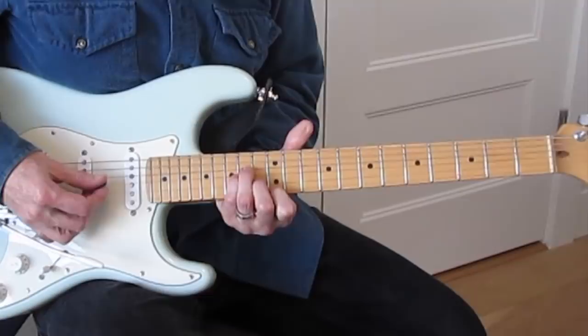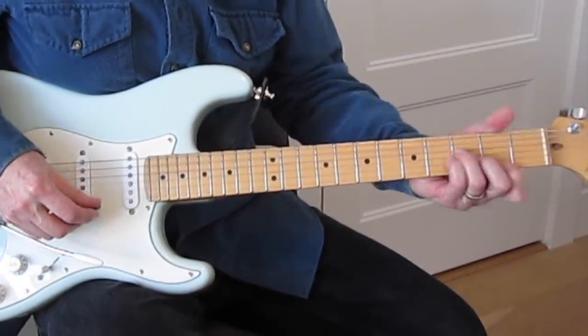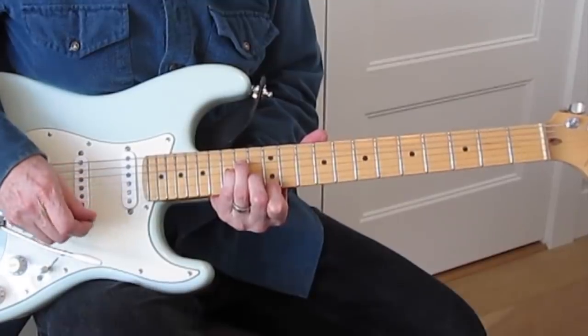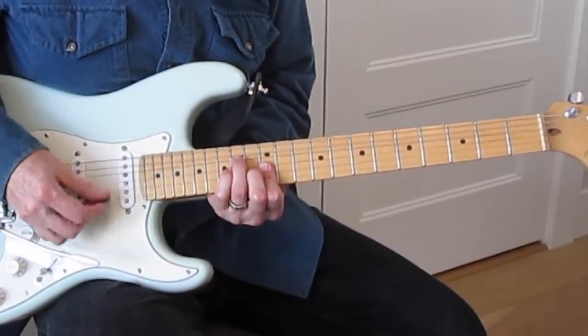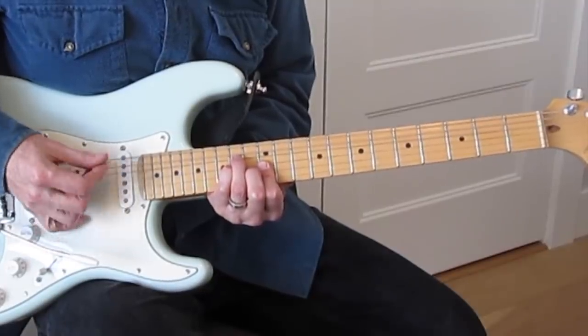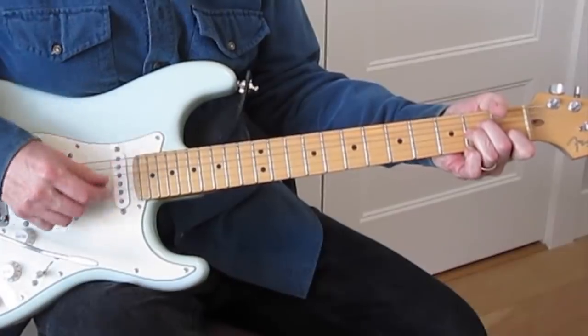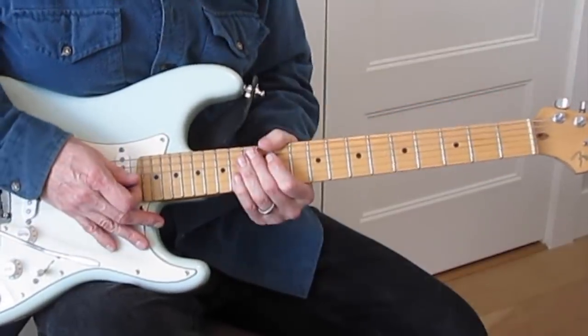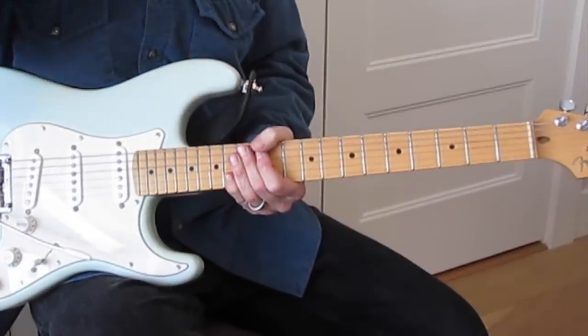And you know that's your A minor. That's your octave of that A minor that we just did the My Sweet Lord on. Okay, that was quick, but it should be review.